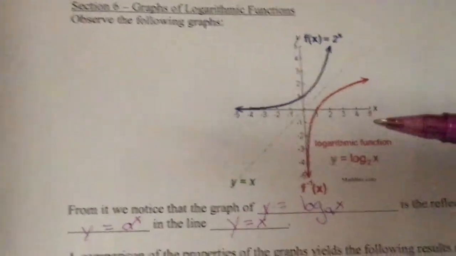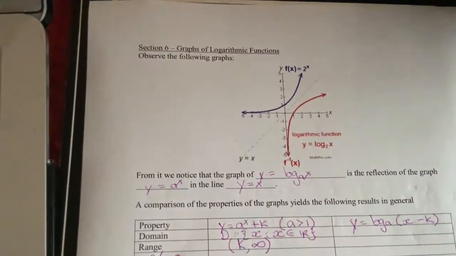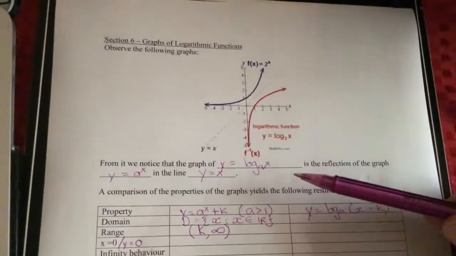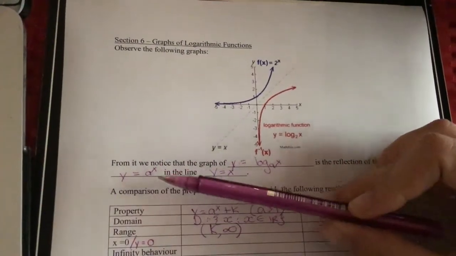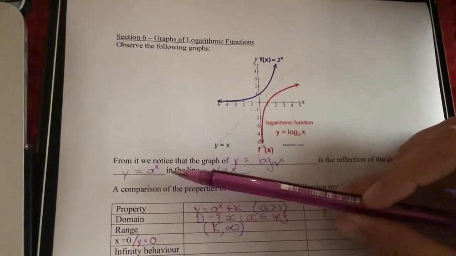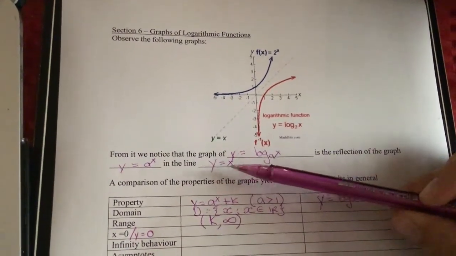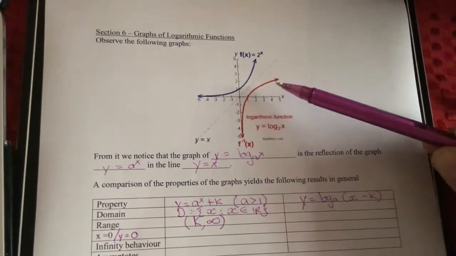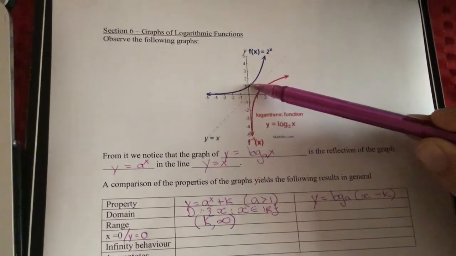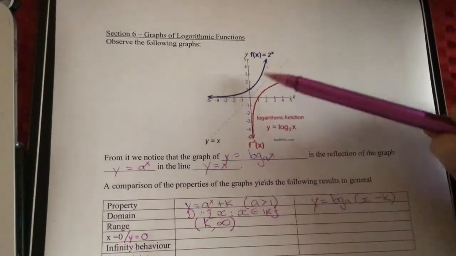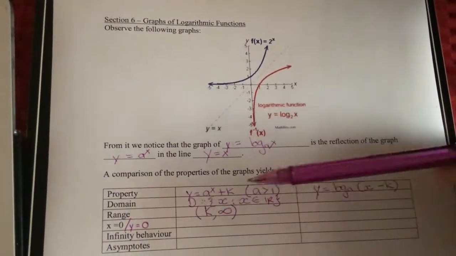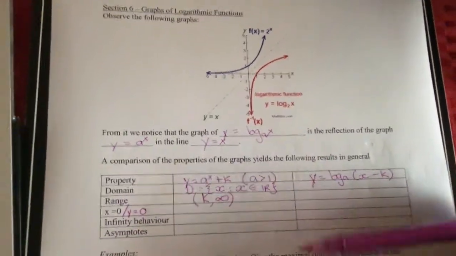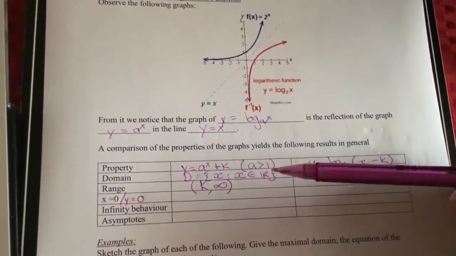So in general, we can say that the graph of y equals log base a of x is the reflection of the graph y equals a to the power of x in the line y equals x. The graph of y equals log base a of x is the reflection, we flip it, of the graph y equals a to the x in the line y equals x. If we then compare some of the properties of these two separate graphs in general, you might be able to see some of these reflective properties going on.